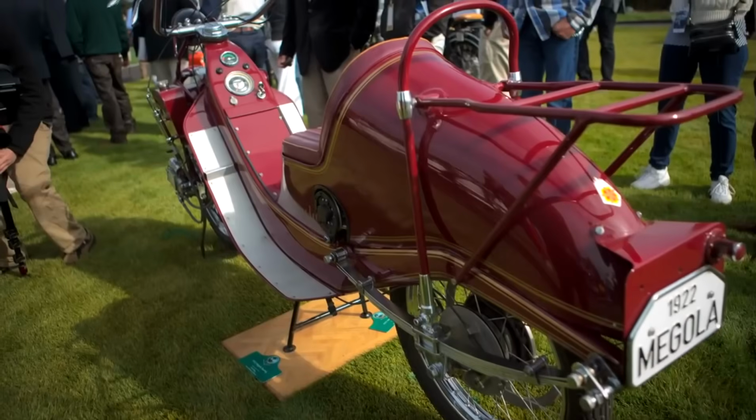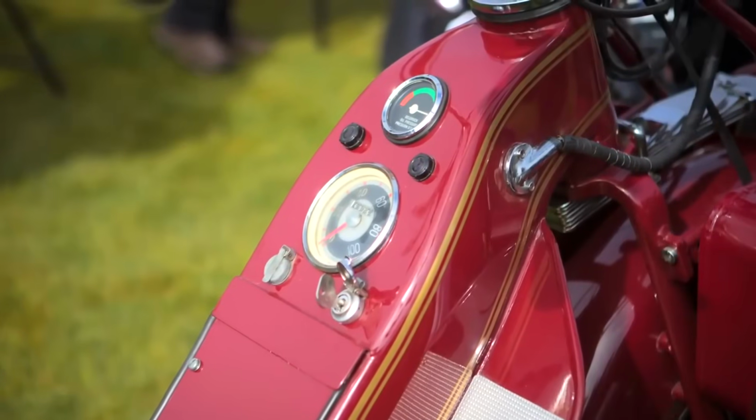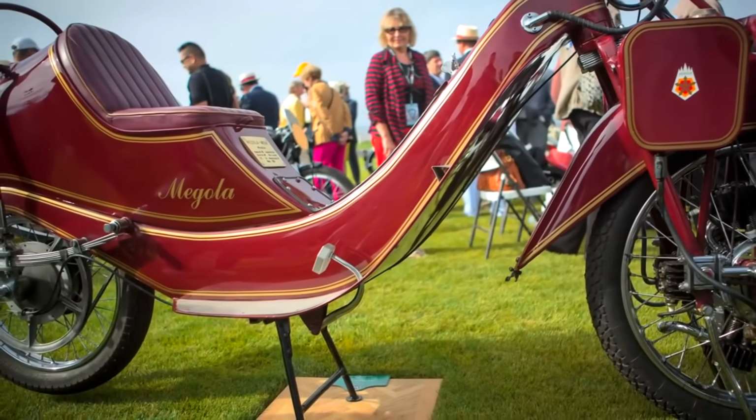This motorcycle was built by Hans Meixner, Fritz Guckerl, and Otto Landgraf. Actually, the name is derived from the first letters of each surname. Megola also has an interesting backstory.